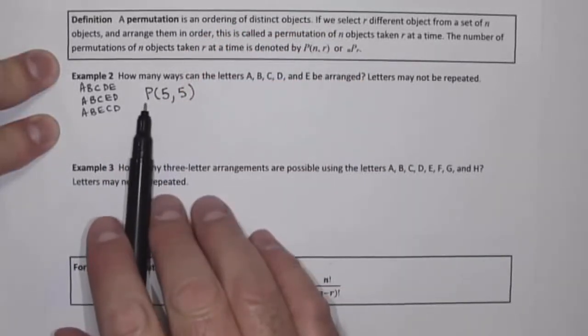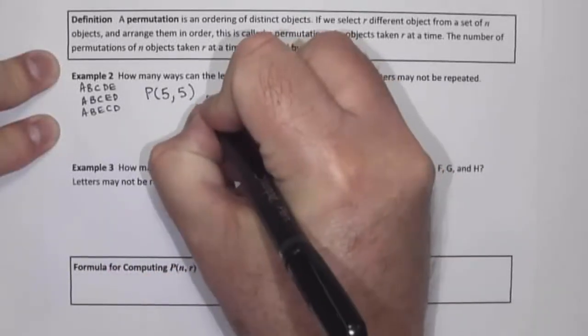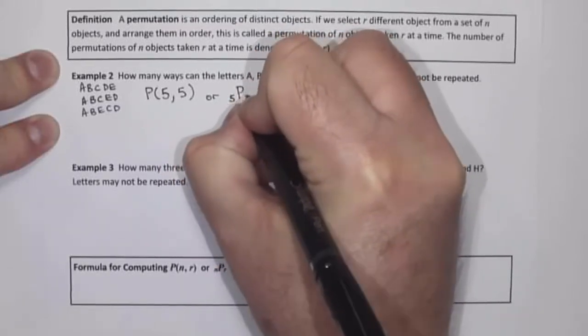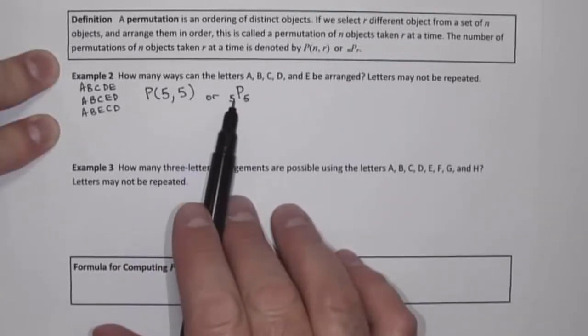So we would denote this as P(5, 5), or we could denote this as subscript 5 capital P subscript 5. So these are 2 ways to denote a permutation of 5 objects being taken 5 at a time.